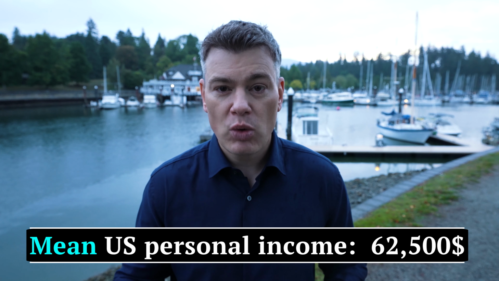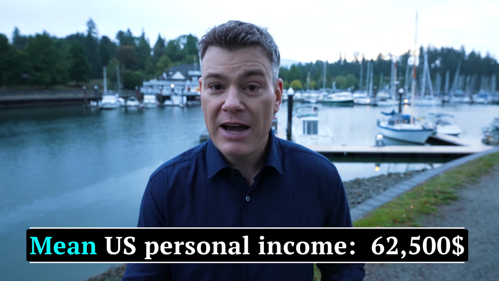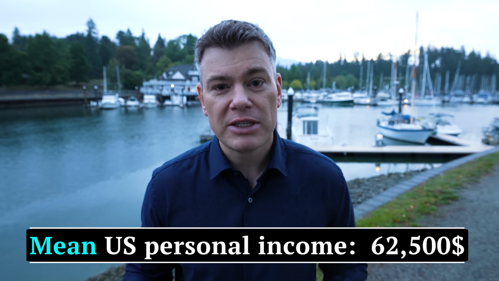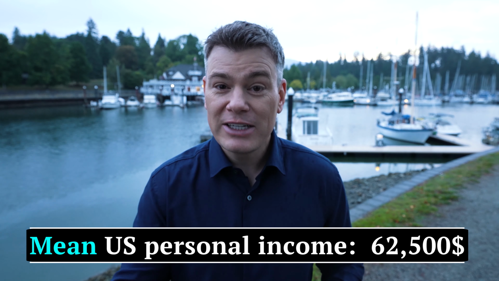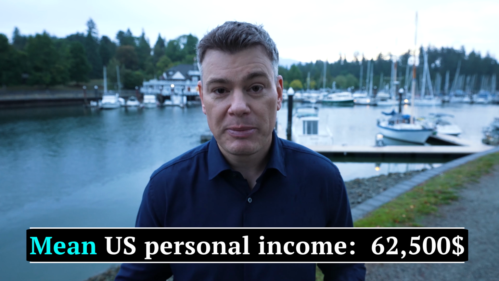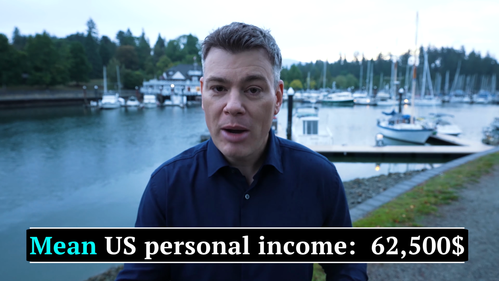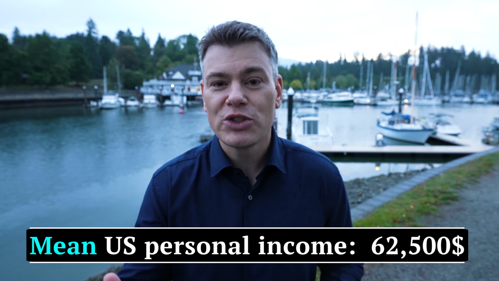So for a real-world example, if we want to know the income of the average American, we can just add up all of the incomes and then divide by how many people there are. So in 2020, the mean income for the average American was $62,500. Now, does that track with what you think the average experience of the average American is? Probably not, and I think you know why. So let's try to do a little better.